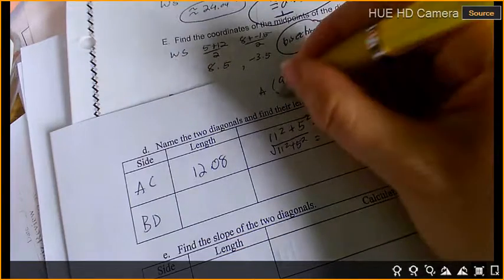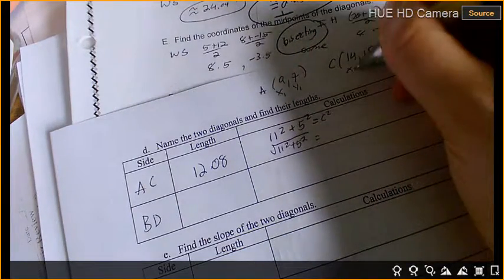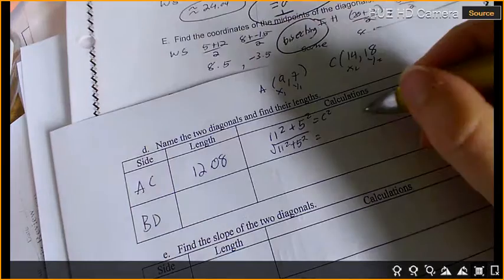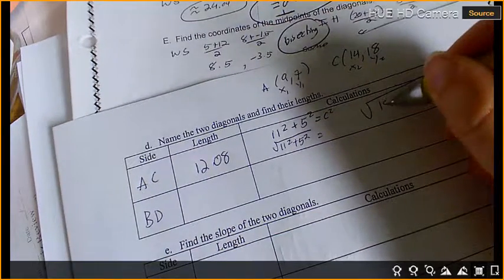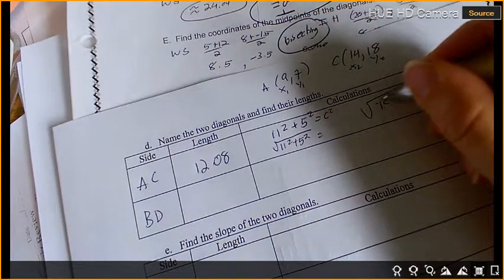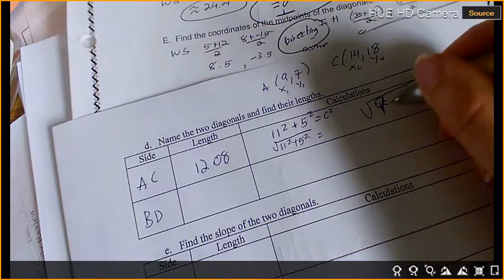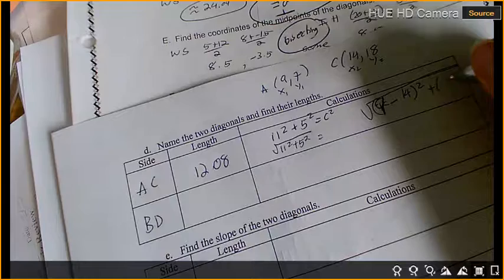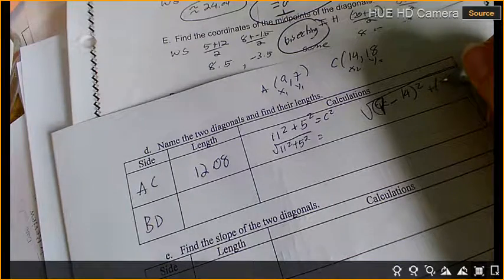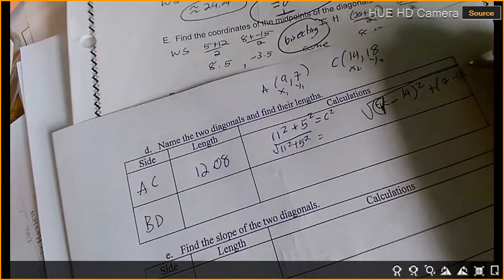You can call this x1, y1, and this x2, y2, right? And you can go 7 minus 18 squared plus 9 minus 14 squared, and you're still going to get 12.08, right? Either way is fine.